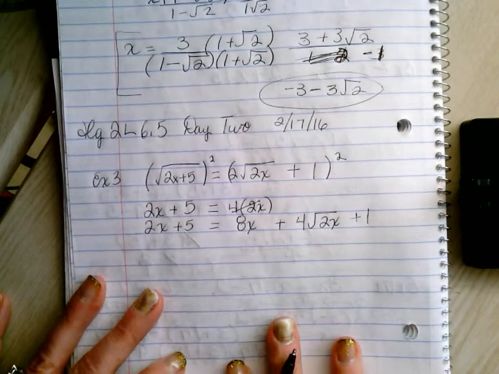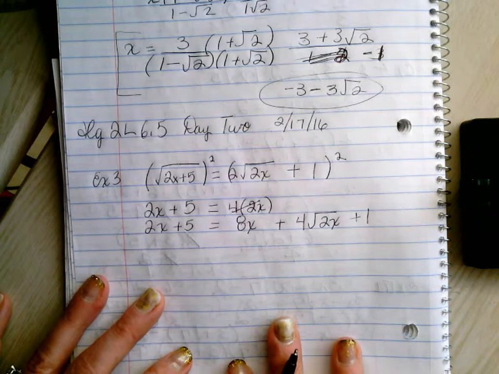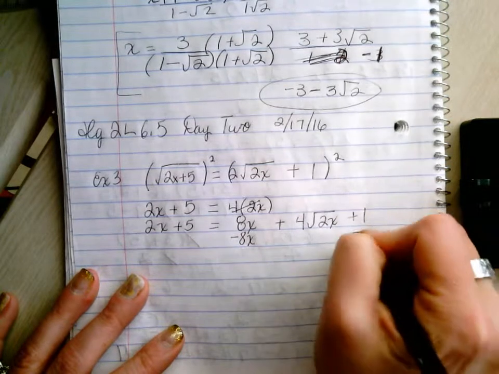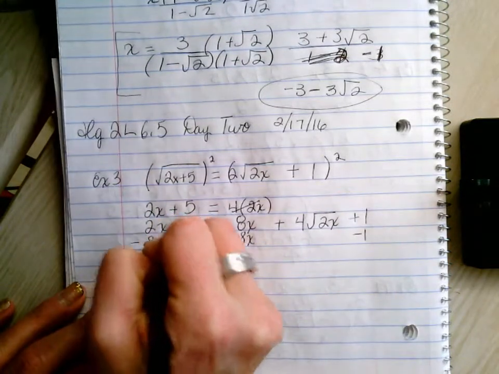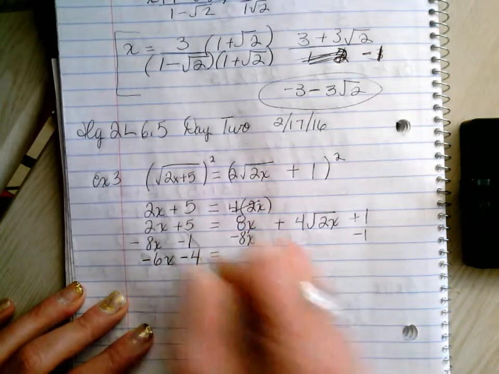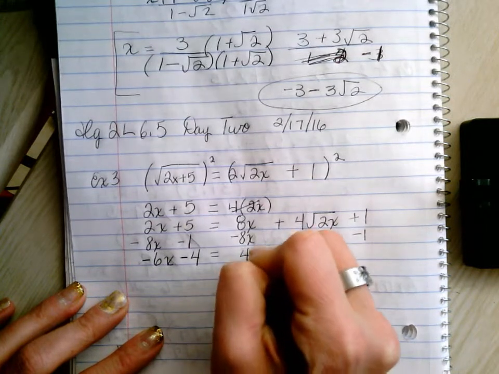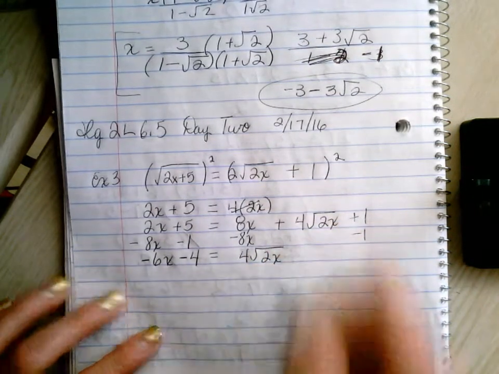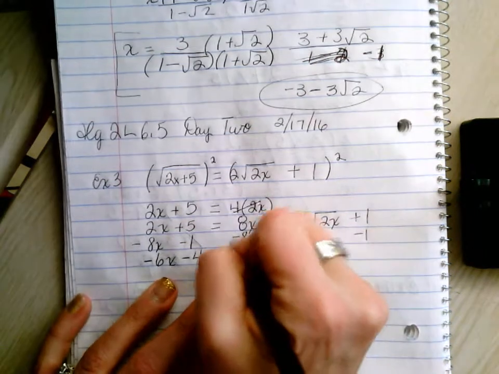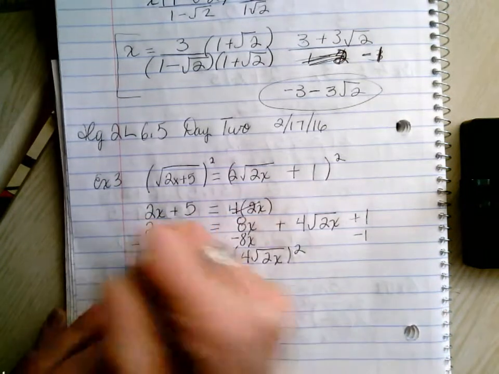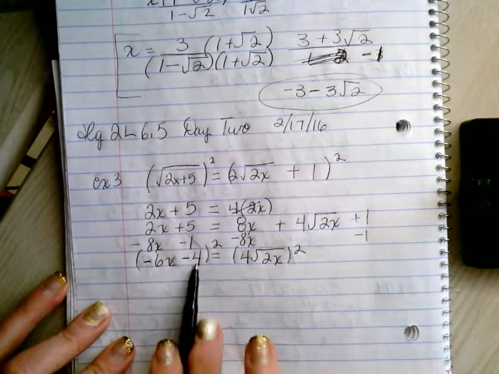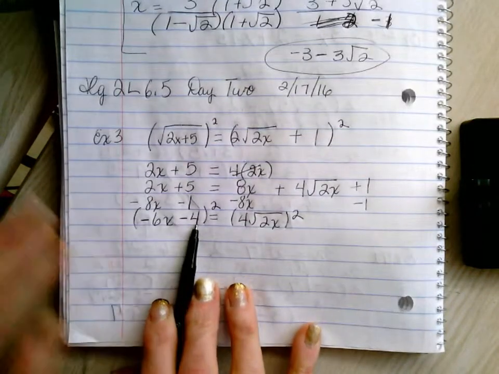We still have a radical. So you're going to want to try again to isolate it by moving anything over that is not radical. So on the left you have negative 6x minus 4. On the right you have 4 radical 2x. Square it again. Square the right. Square the left. And treat this like you treated this. A squared, 2ab, b squared. Unless you want to write it out and FOIL it, that's fine too.